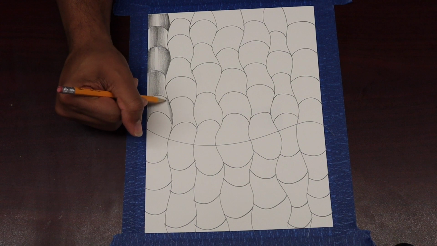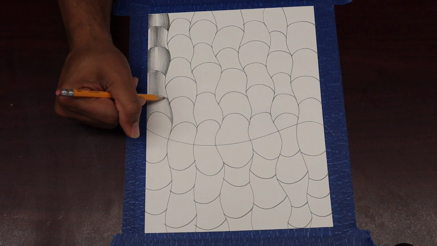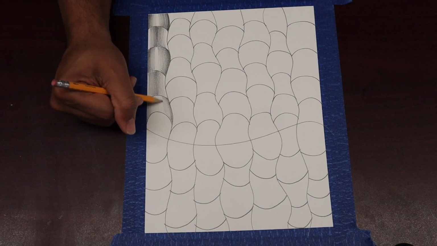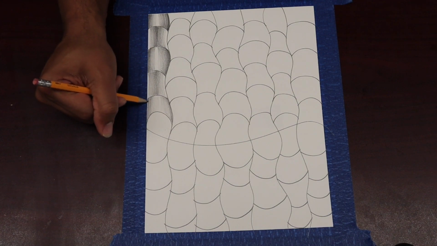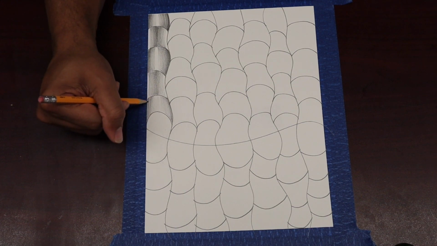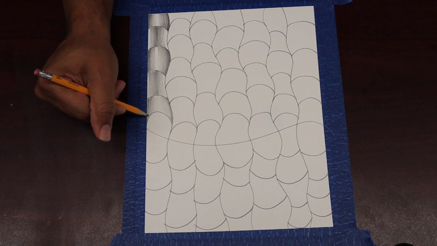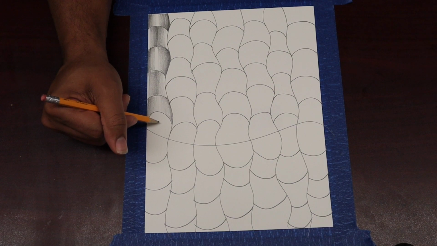I'm going to do a whole row with you guys just so that you can see the rhythm and the process. This may take you a little bit longer than what it takes me. Again, I've been shading and practicing for years. So what could take me 10 minutes may take you 15 or 20 minutes, and that's okay. If it takes you longer, that's fine.